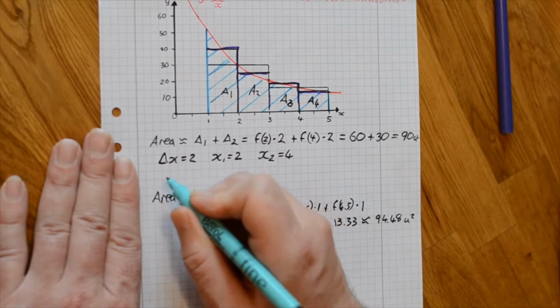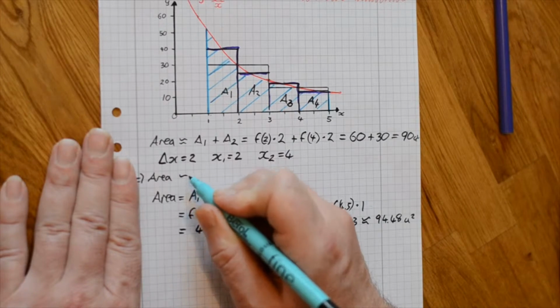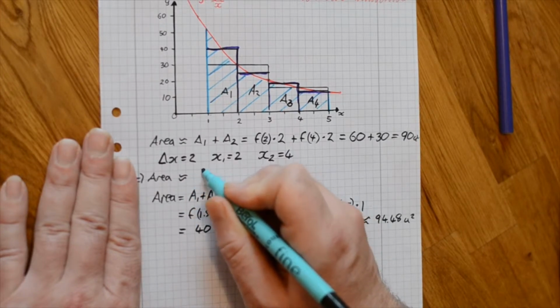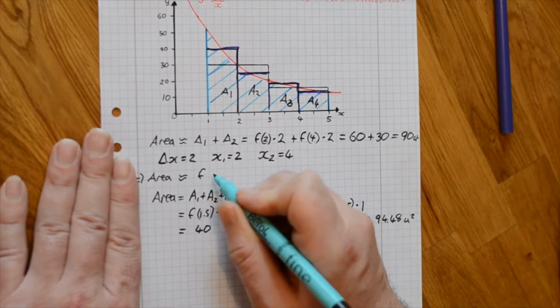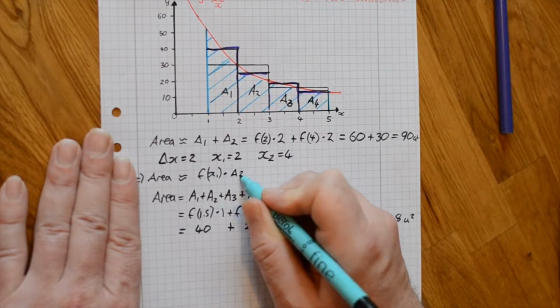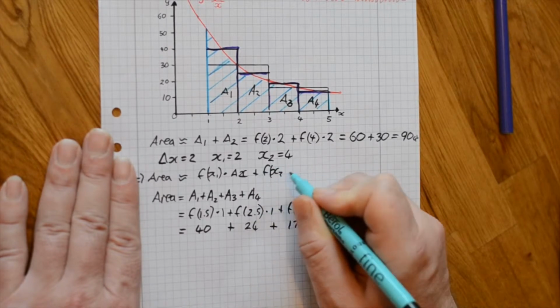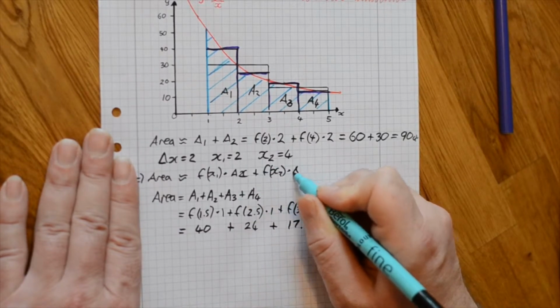This tells us that the area is approximately f of x1 multiplied by the change in x plus f of x2 multiplied by the change in x.